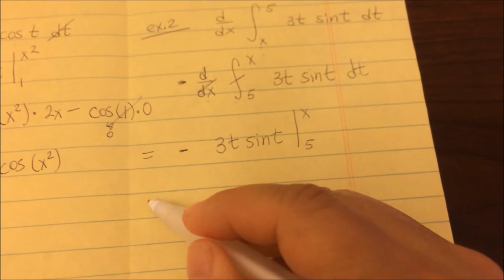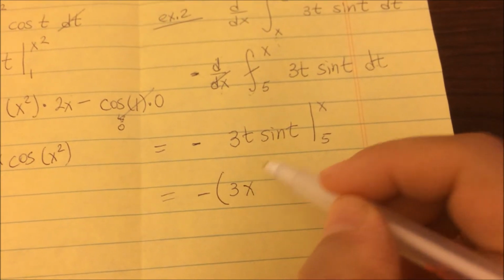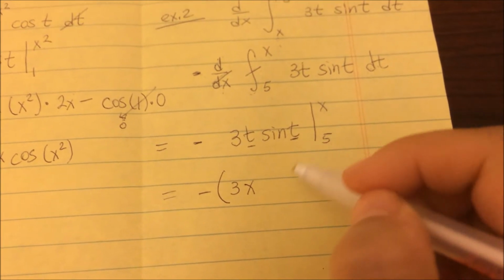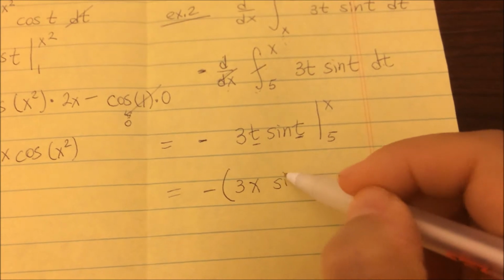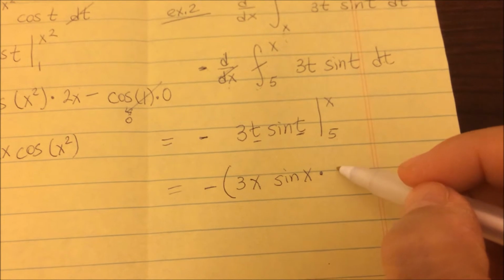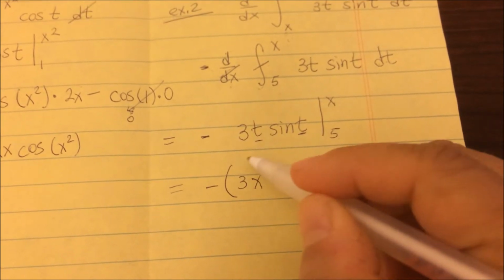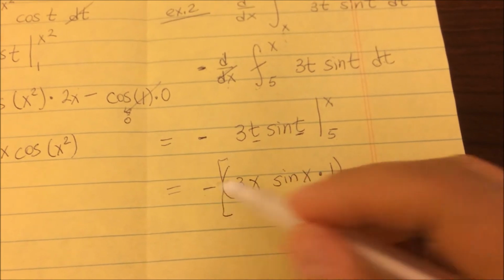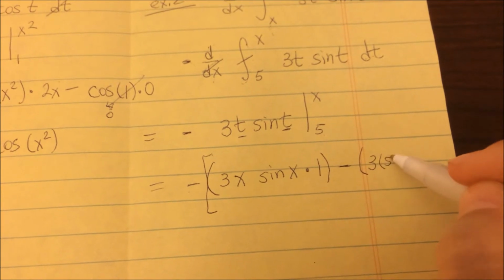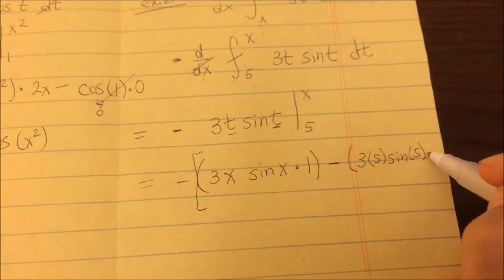Okay, so now the substitution part of it. So it's negative 3, and then I have x right here, because wherever there's a t, from here and here, we're going to substitute in the limits. So I have 3x, and then a sine x, times the derivative of x. The derivative of x is 1, so that's not affecting us. So that's this part right here, minus, and I should probably put a bracket because I still have that negative on the outside. Then in parentheses, I have 3 times 5, and then sine 5, and then times the derivative of 5, which is 0.